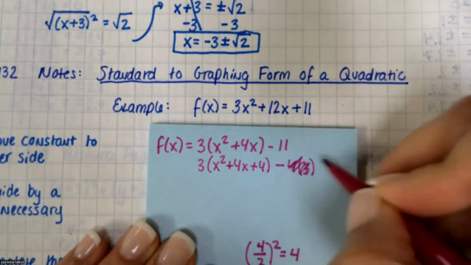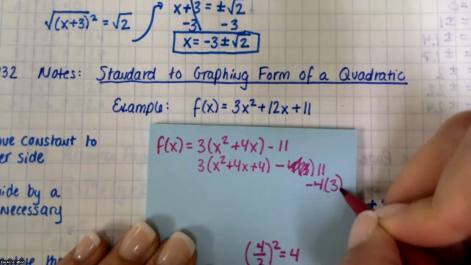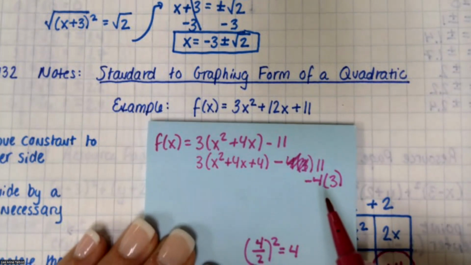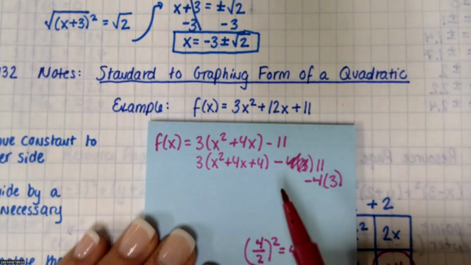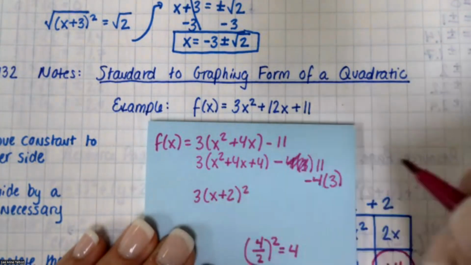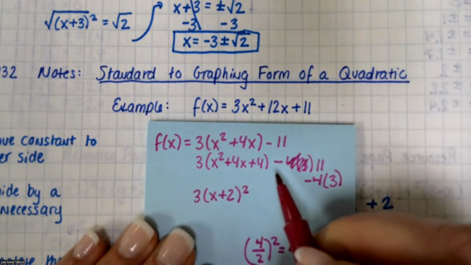Right? Does that look right so far? And then minus 11.